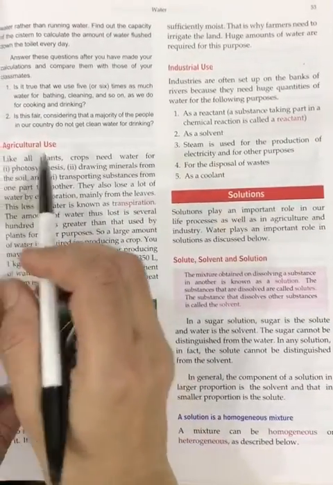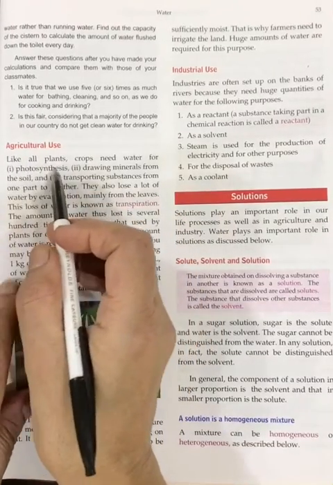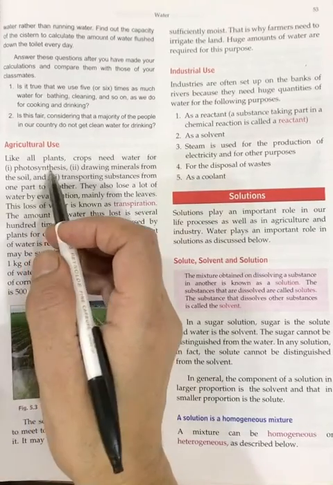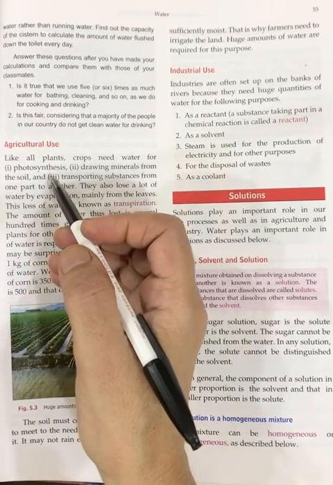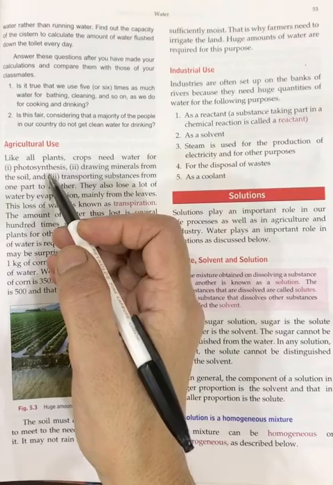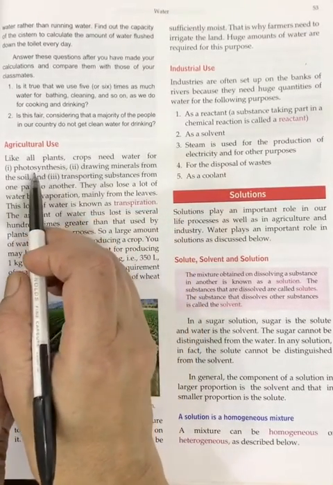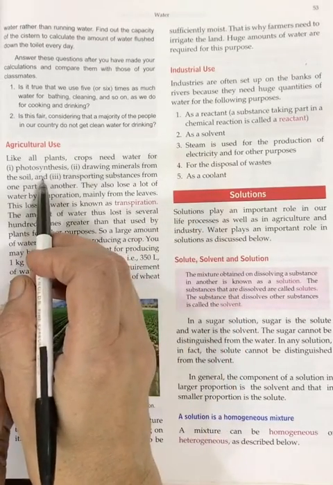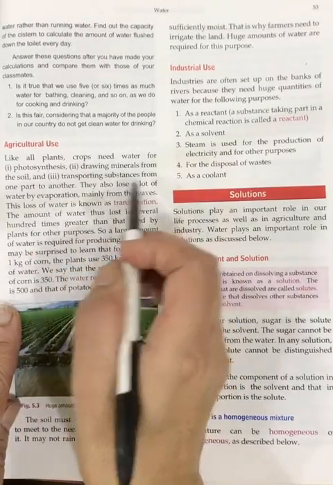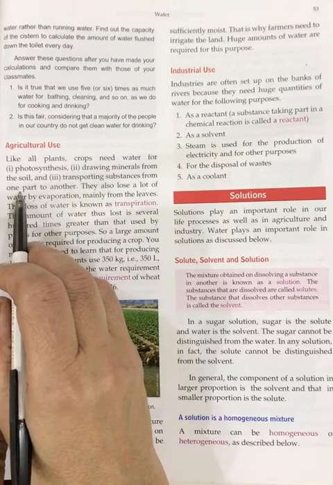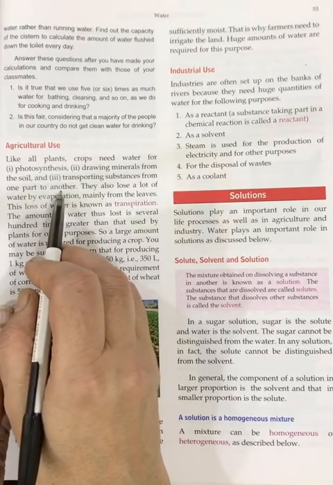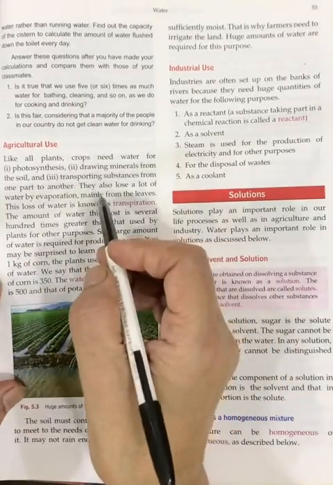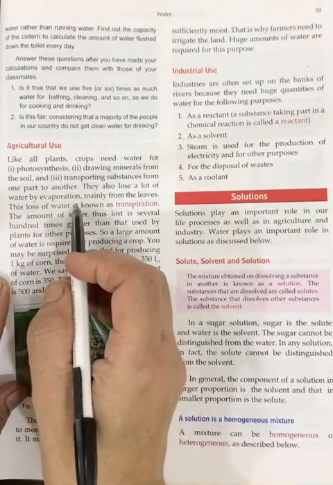Next is agricultural use. Like all plants, crops need water for photosynthesis. We have done this in the previous lesson. In that topic, I told you how water is used for photosynthesis, then for drawing minerals from the soil, and even for transportation of substances from one part to another in a plant with the help of water. They also lose a lot of water by evaporation.